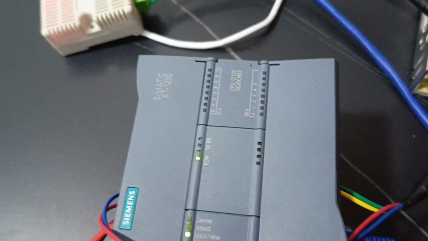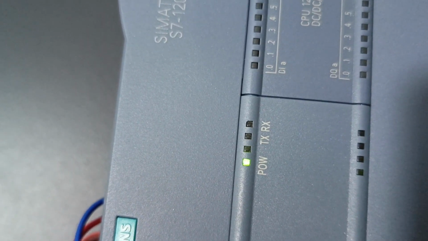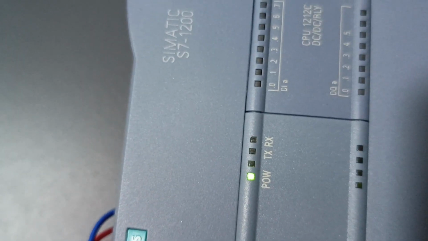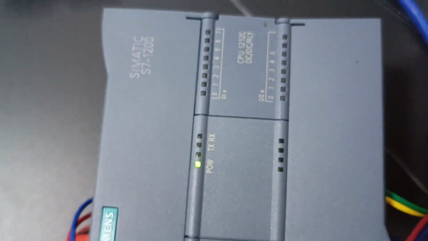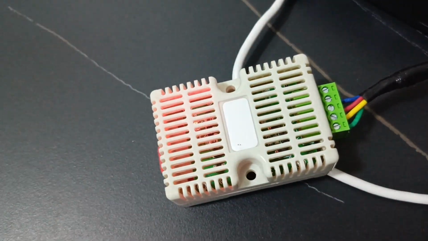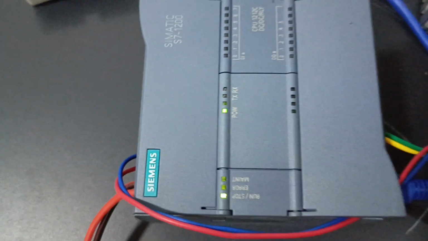Through these communication module LEDs, we can see that our data is being received. First there is a TX that sends the command, and RX glows when the data is read from the sensor. And here we can see the green shows that the data is being sent again to the PLC.